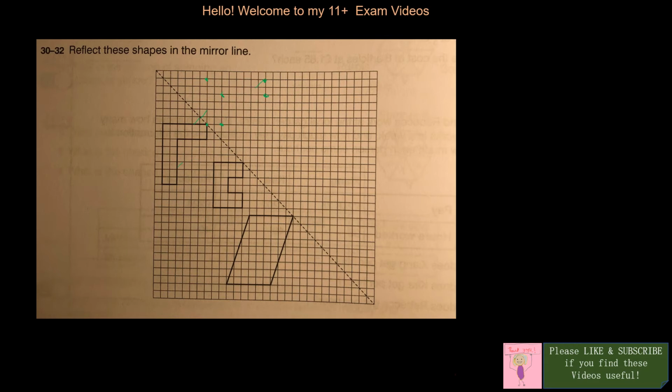So we're gonna do one. Use the red one. So do one. So that's what it's gonna look like. Okay.